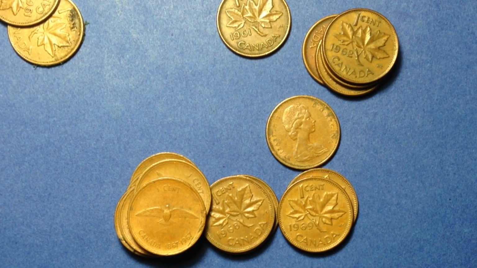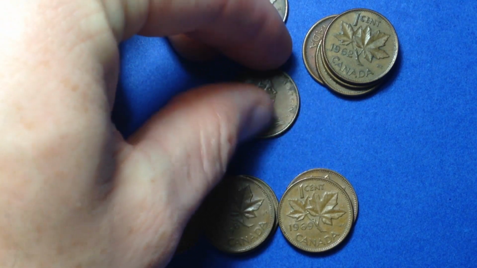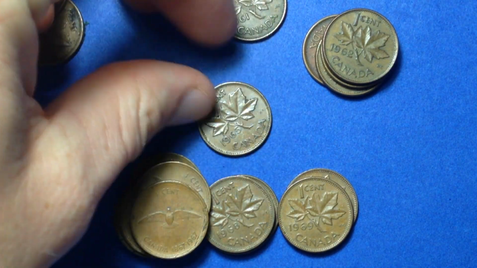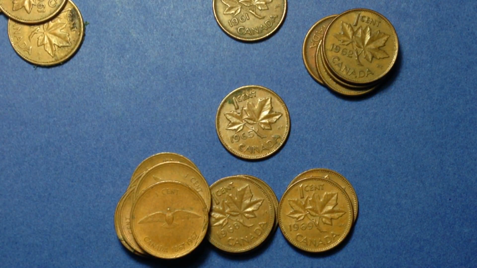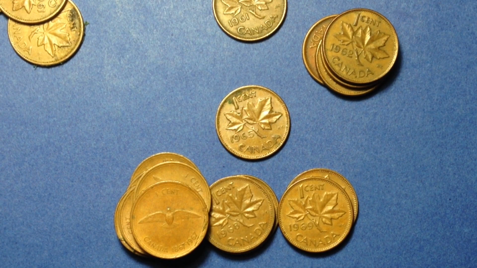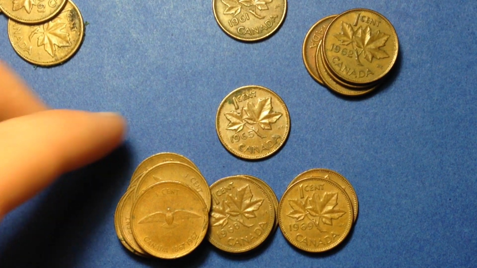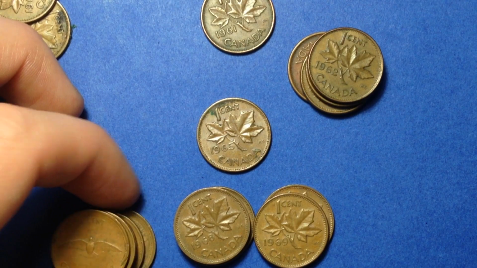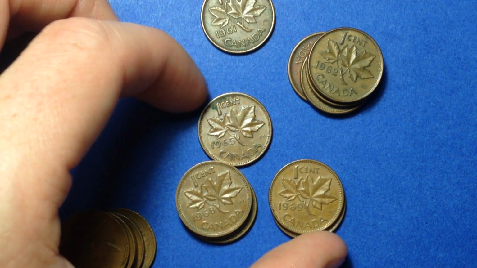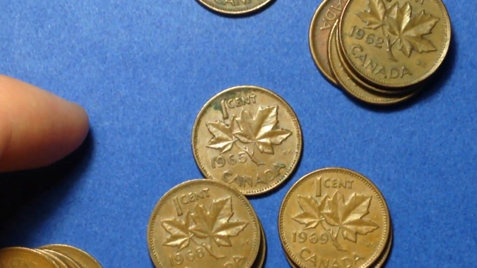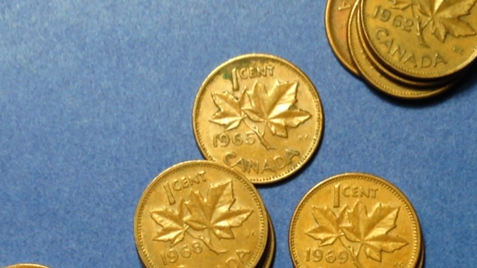Then we move on to 1965. So this coin right here was made from 1965 until 1979. There was a break in 1967 to make way for this commemorative coin down here. But for the most part, let's talk about these ones first, and then we'll get into the commemorative coin a little bit later.